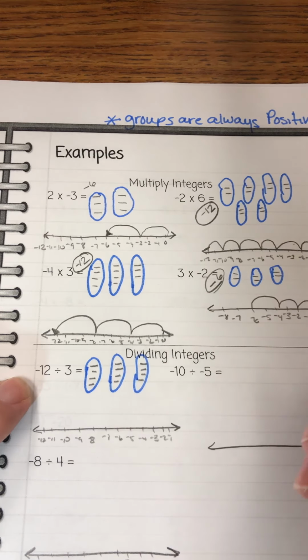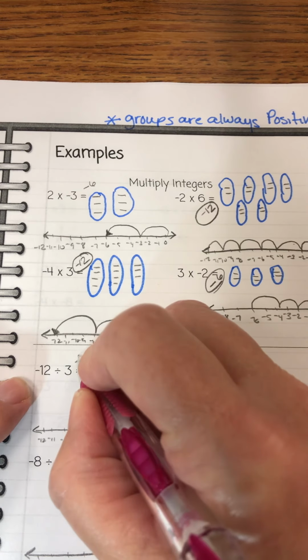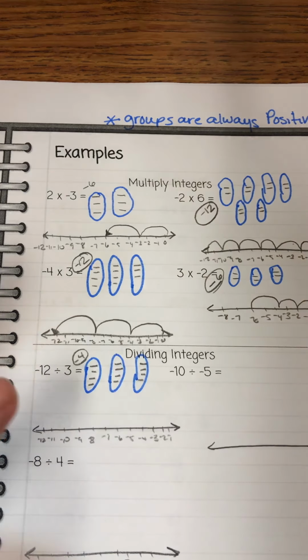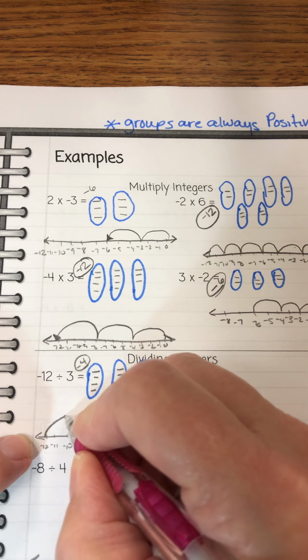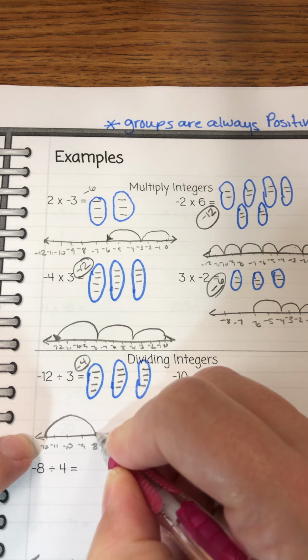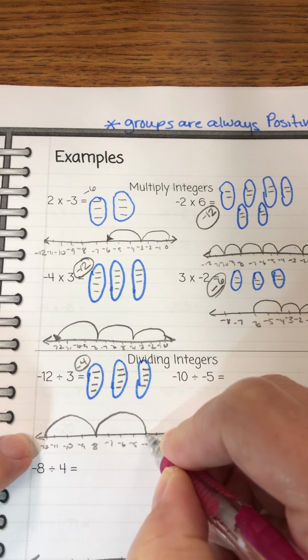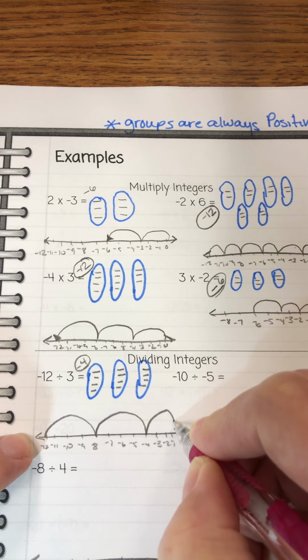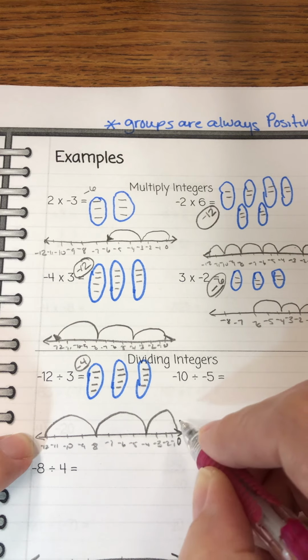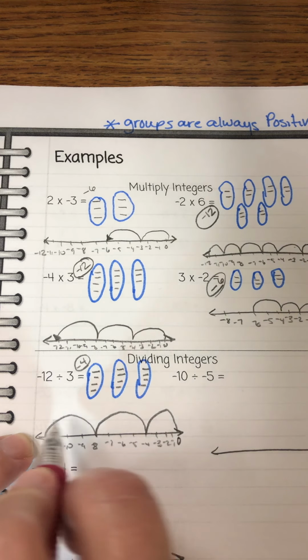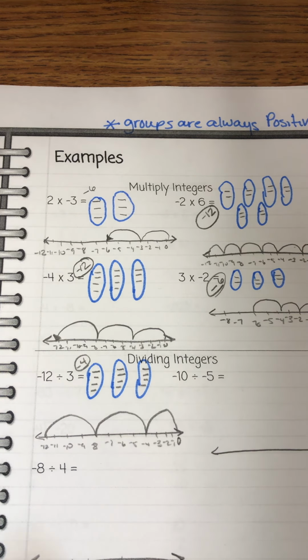So the answer here is negative 4. Now division, we actually start with our quotient, and that negative 12 is our quotient. So it's 1, 2, oops, forgot the 0, 3. So you can see you have 3 groups and negative 4 in each one of those.